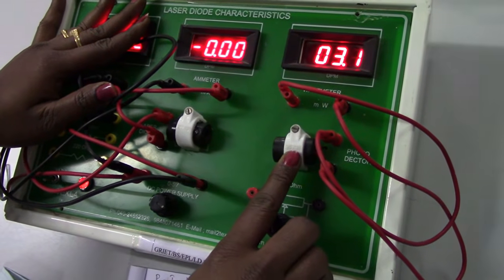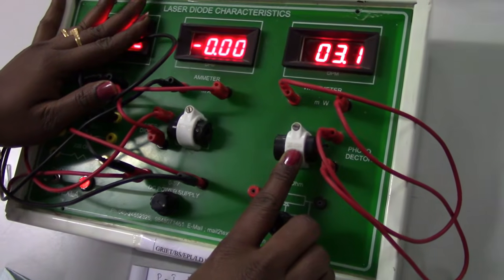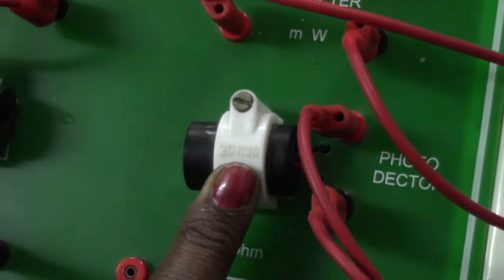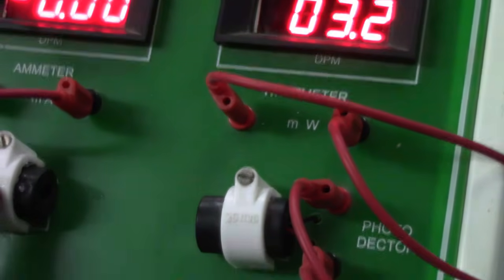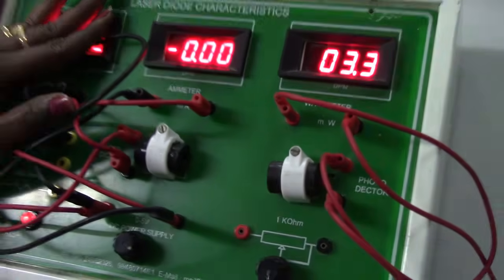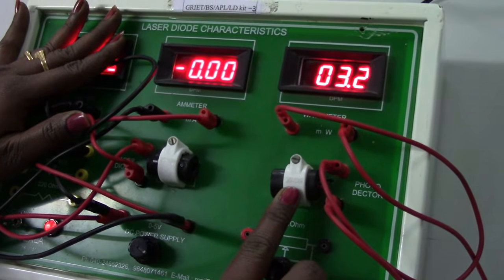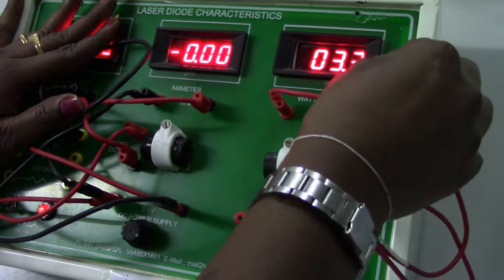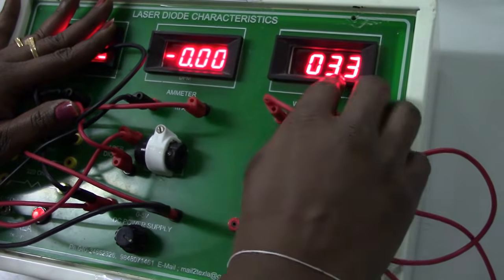This detector's role is to detect light and convert the light energy into equivalent electrical energy. There is no light from the diode, but this detector is capturing the outside light of our lab and converting it into electrical form. So that is the reason you are getting this value.